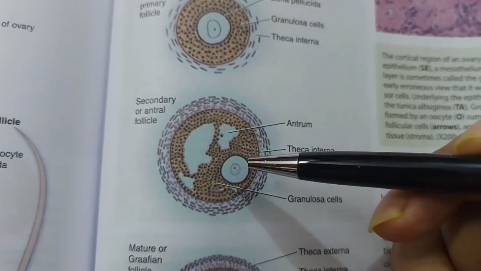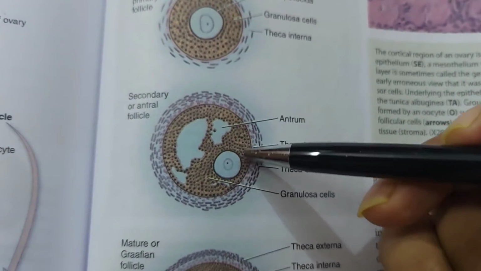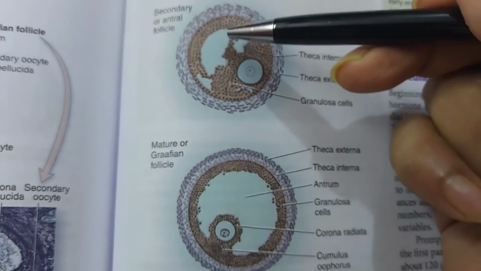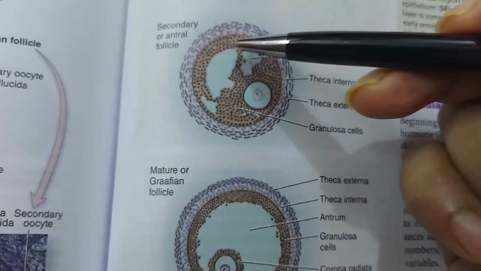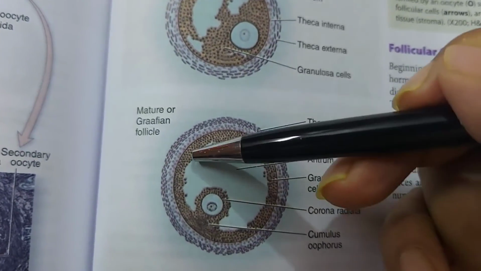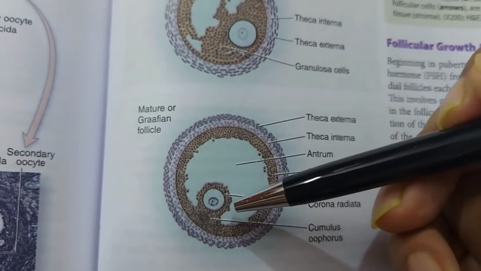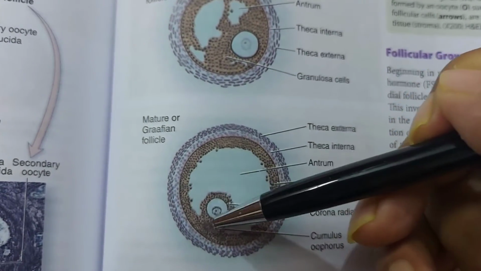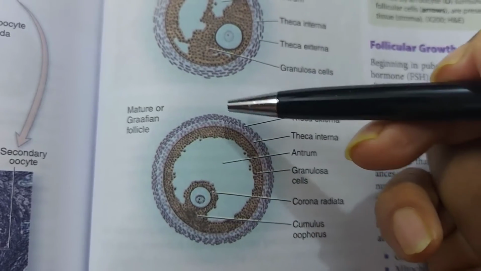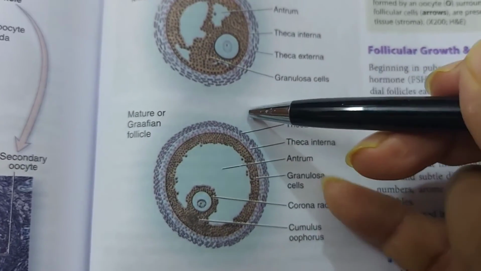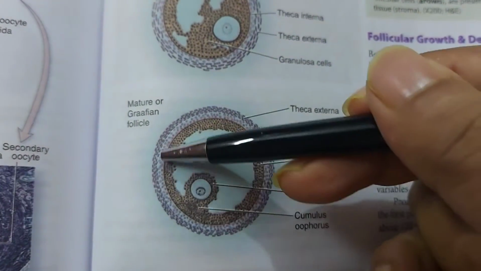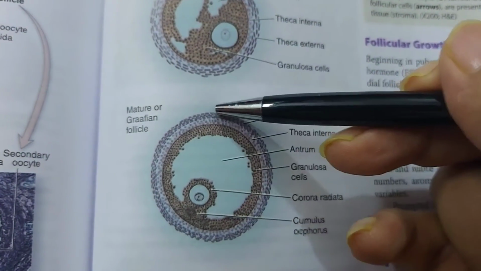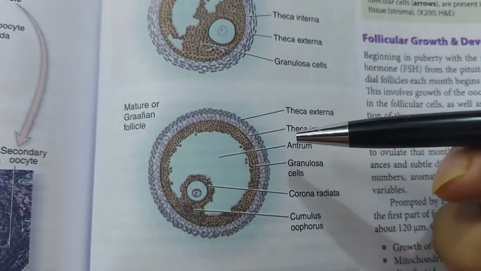And here is the oocyte, and now this antrum enlarges to form a large antrum where the oocyte remains at the side of the follicle. This is known as the mature follicle, or the Graafian follicle.